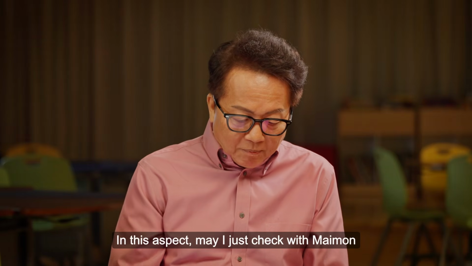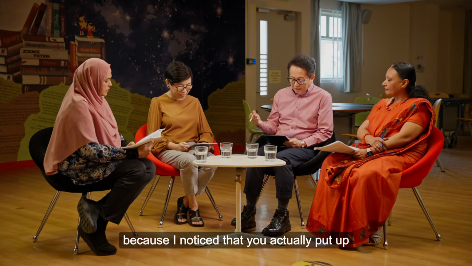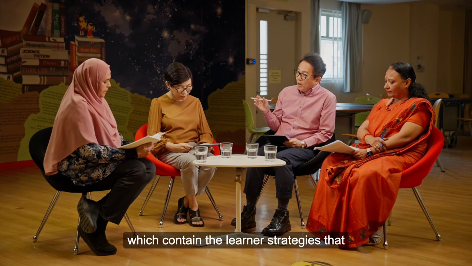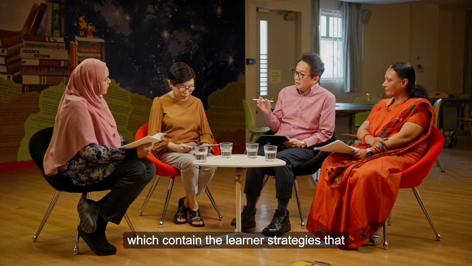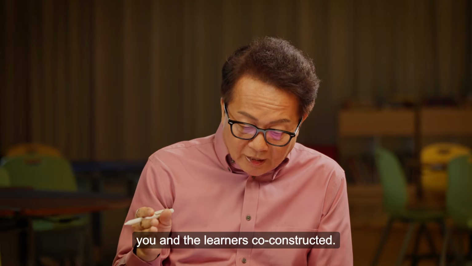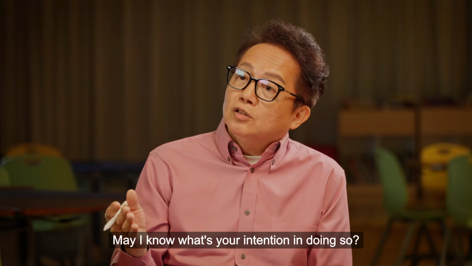In this respect, may I just check with Maimun? Because I noticed that you actually put up the butcher sheets in your classroom which contain the learner strategies that both you and the learners co-constructed. May I know what's your intention in doing so?